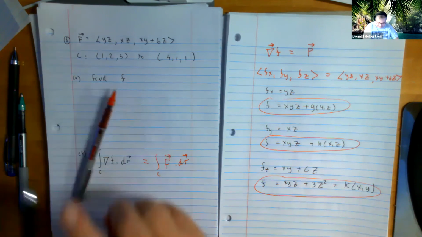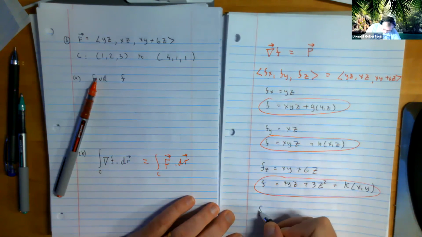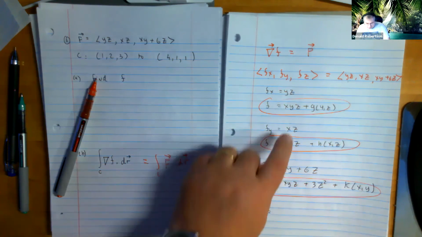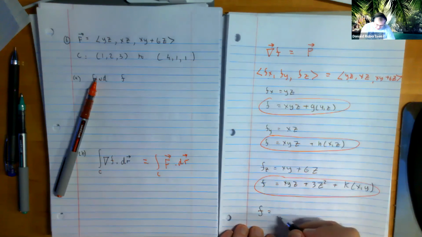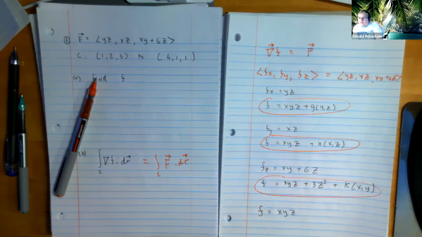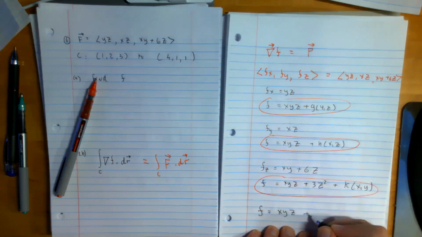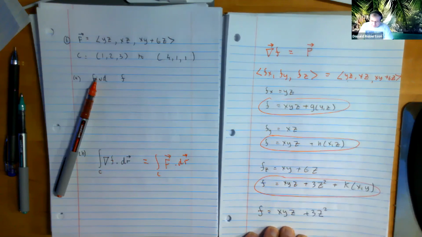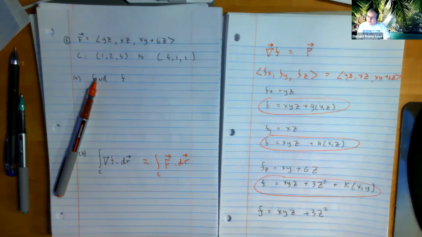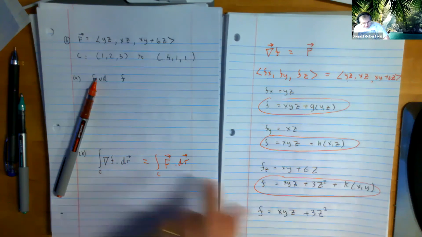So we put this package together. Would you agree that they all have an xyz? Anything else? Is that all there is to the potential function, or is there another term? There's still that 3z squared. Are we comfortable about how you take each of them and stick them together? Right. And so now I know this guy.